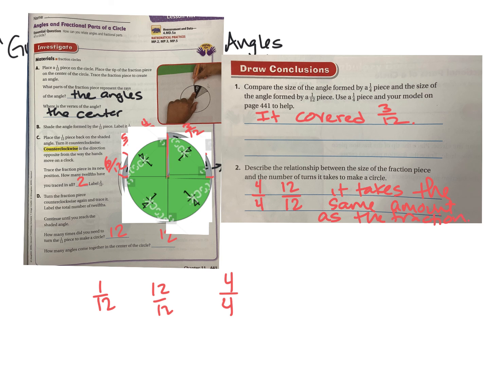I don't know if that's the best wording for that. You might be able to think of a better way to word that, but if the fractional piece is 1/4, it will take 4 of them to make that full circle. If the fractional piece is 1/12, it will take 12 of them to make that full circle. Relates to 4/4 being one whole, 12/12 being one whole. So that's the relationship there.